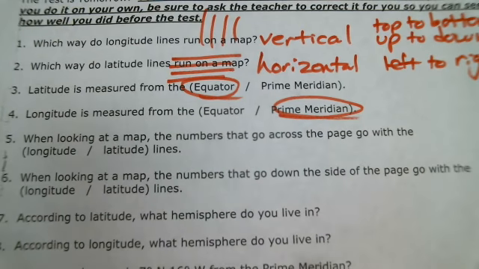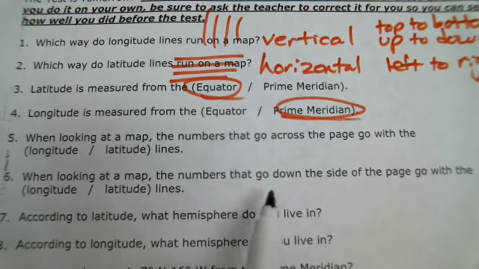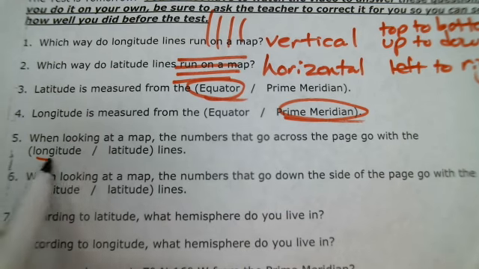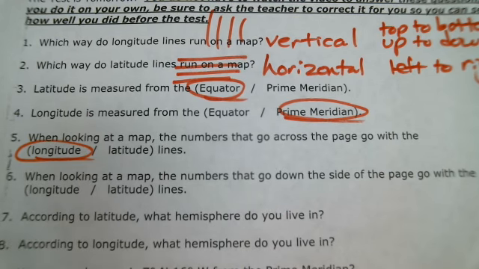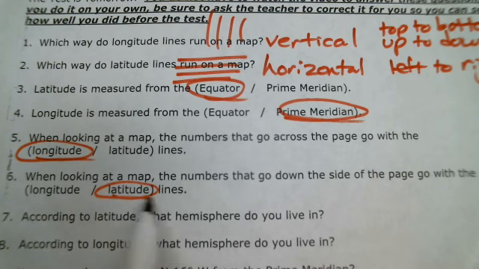So number 5, when looking at a map, the numbers that go across the top of the page go with longitude lines. When looking at a map, the numbers that go down the side of the page, those are labeling latitude lines.